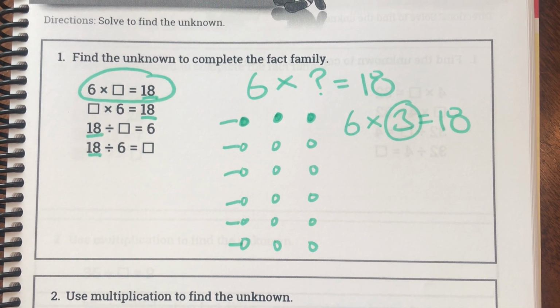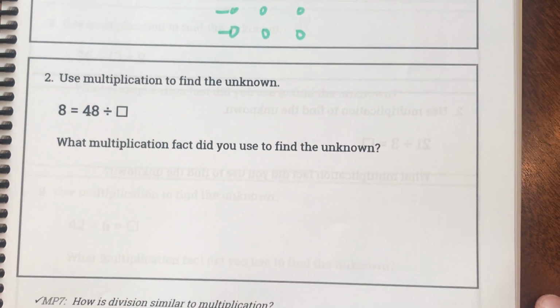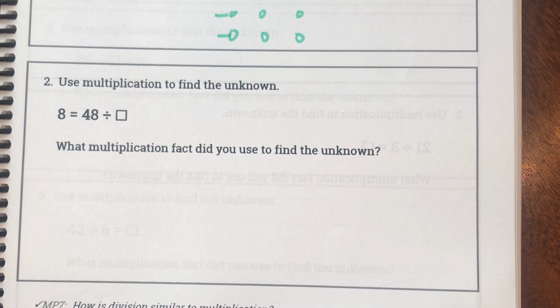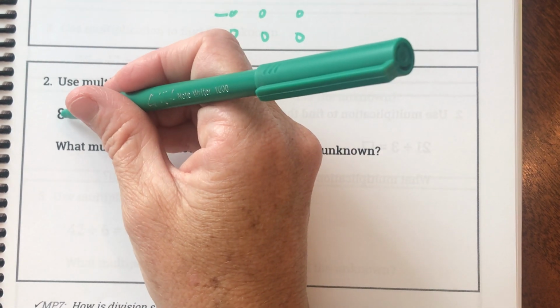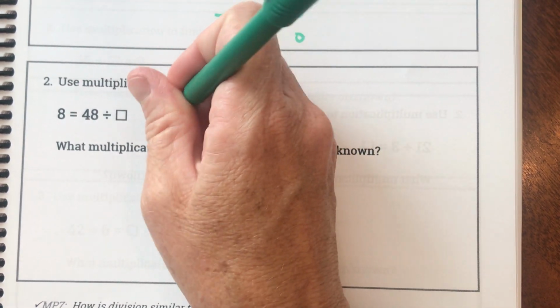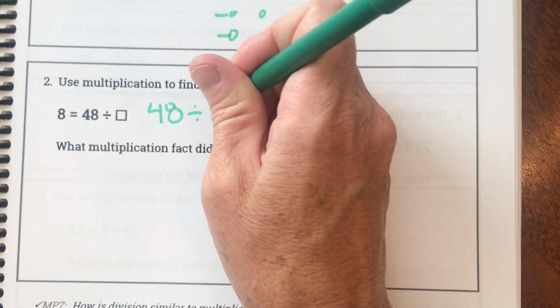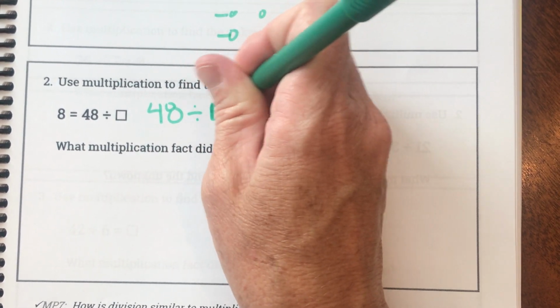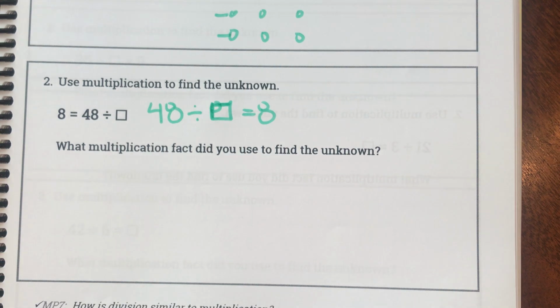Okay, let's look at our next one. This one says use multiplication to find the unknown. So 8 equals 48 divided by unknown. Okay, they put the answer here first instead of writing it like this. I think I like it written like that better, but it doesn't matter.